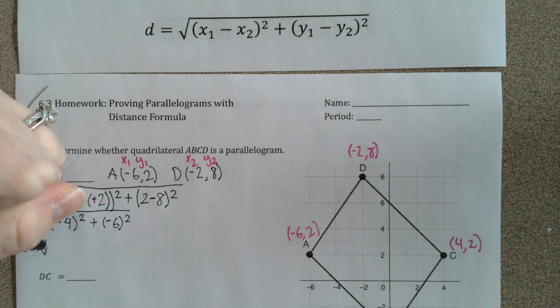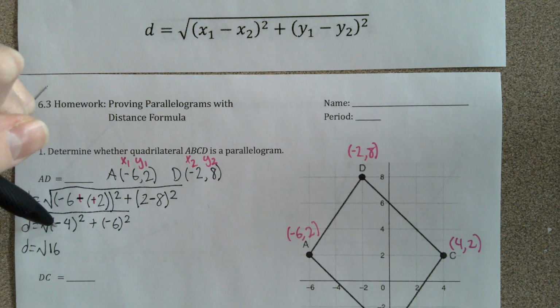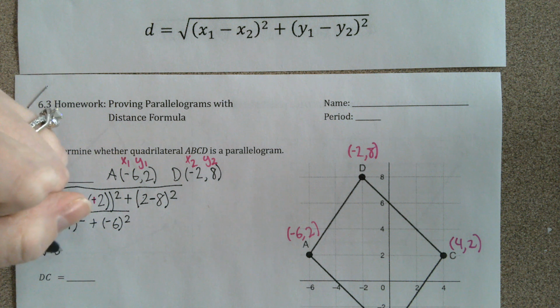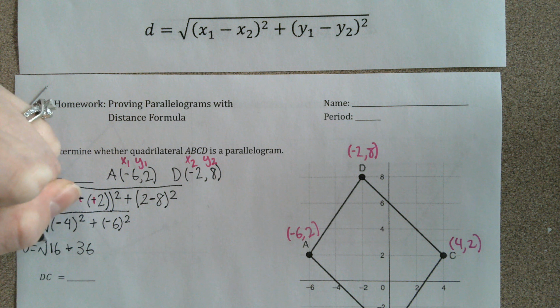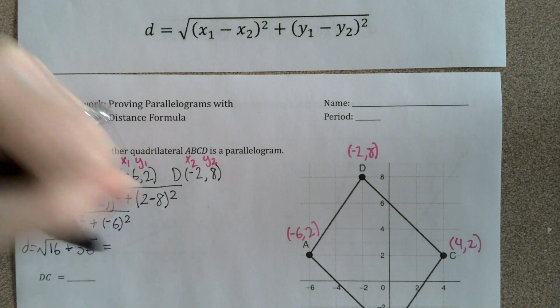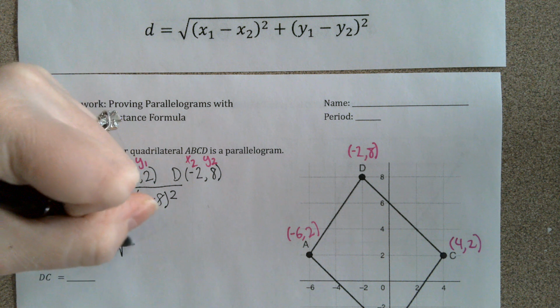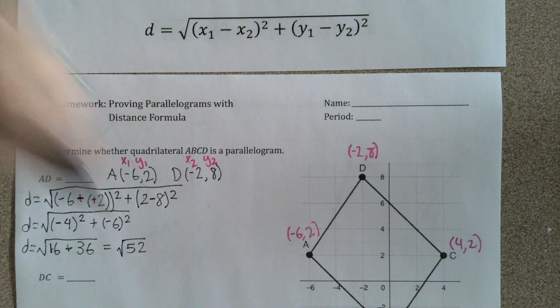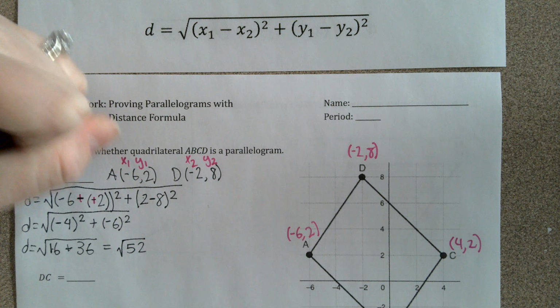-4 squared should give you a positive 16. It's positive because a negative times a negative is still positive. Plus -6 squared is positive 36. All I have left to do is to add these together. 16 and 36 give you 52. So my answer is the square root of 52. I'm going to write that in the blank here.